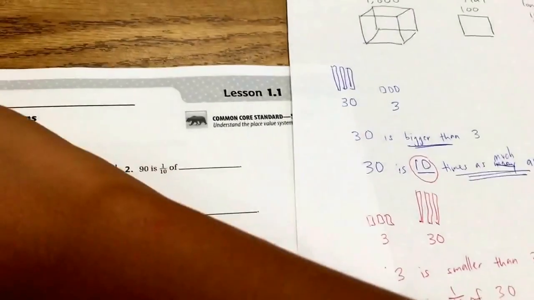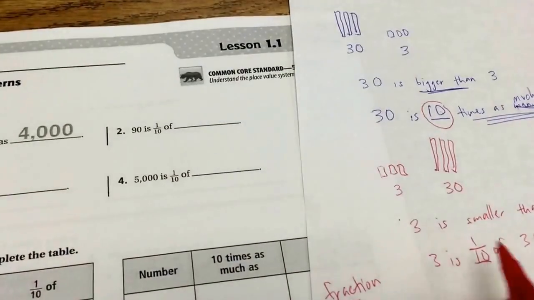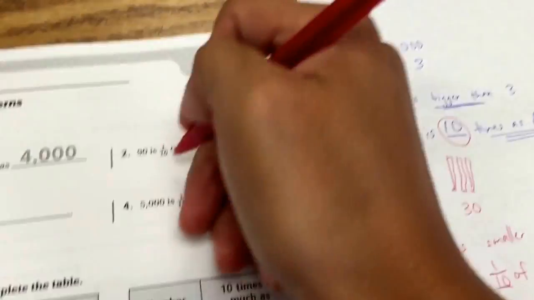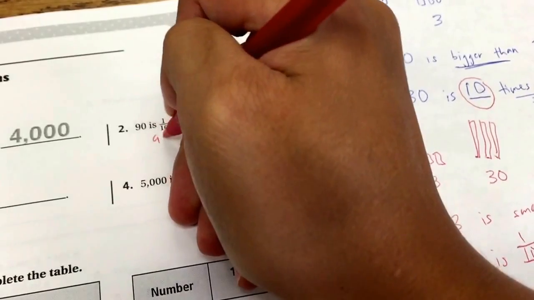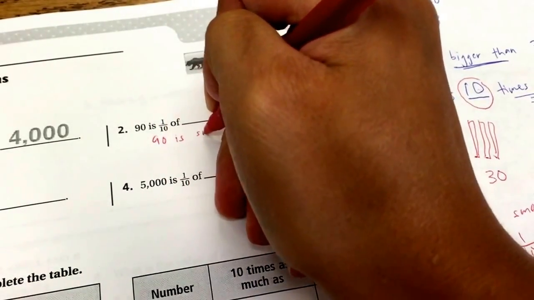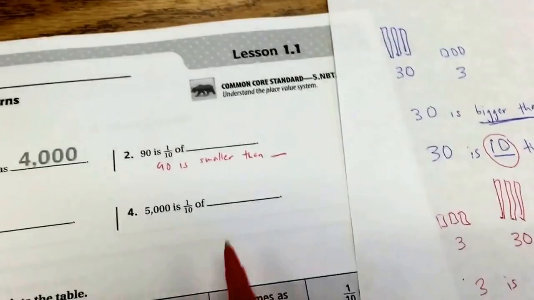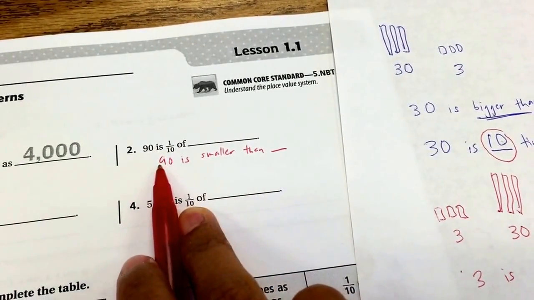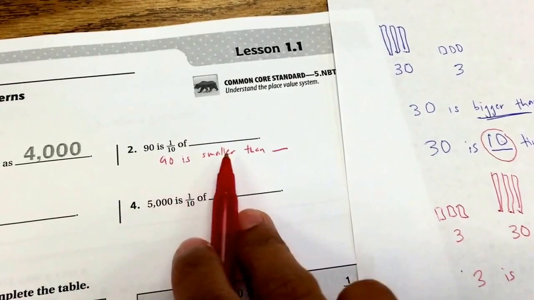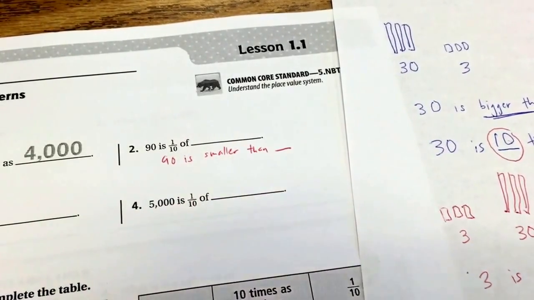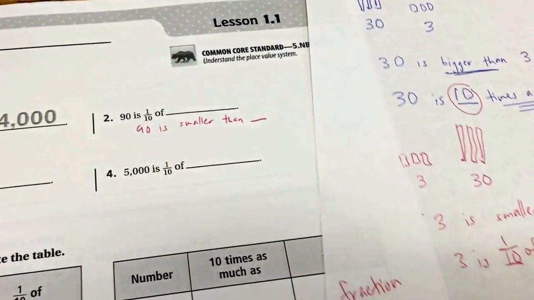So the first thing I'm going to do is use my red one since that's the color we're doing for smaller than. And I'll put 90 is smaller than blank. Because I know that 1/10 of blank means the number to the left is smaller than the number to the right.